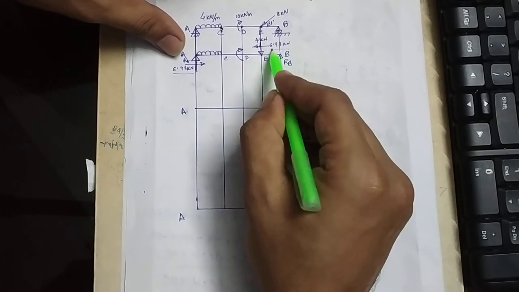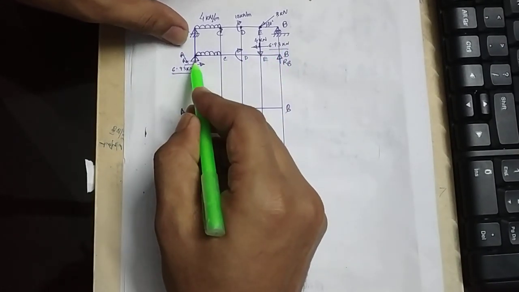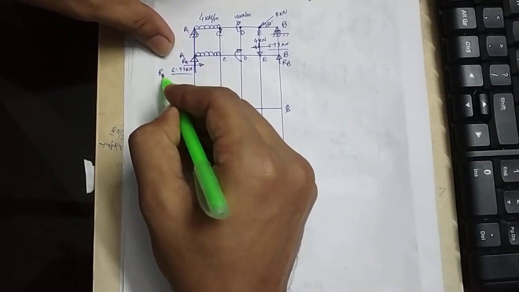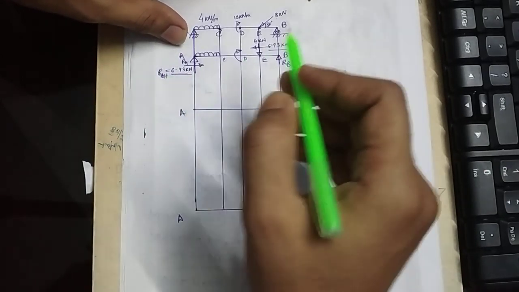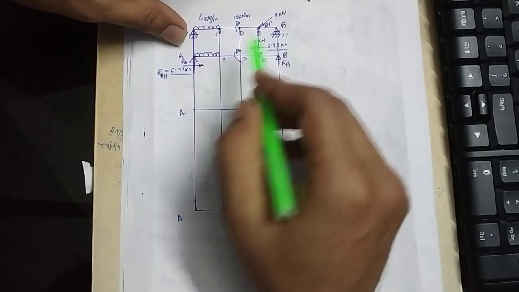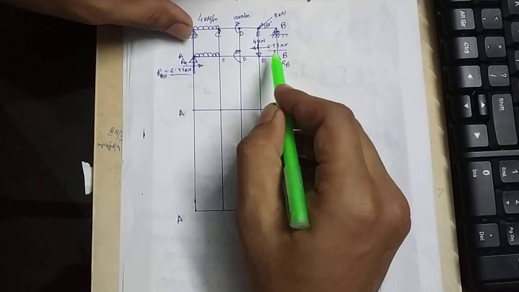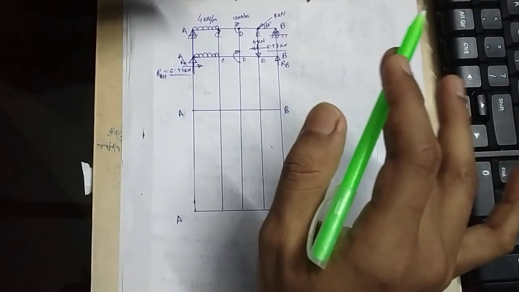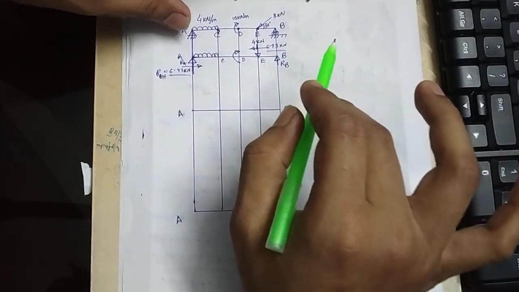To support this load a reaction will be created at A which will be horizontal. So RA horizontal will be equal to 6.93 kN, which is the horizontal load at point E. This is resisting this. So the horizontal reactions are found, which are not relevant for the shear force and bending moment diagram, so we will just keep them as they are.